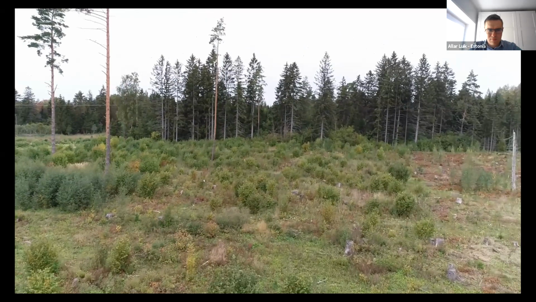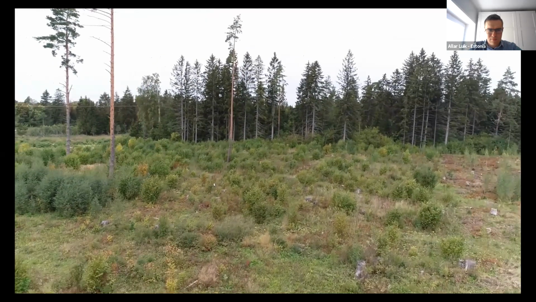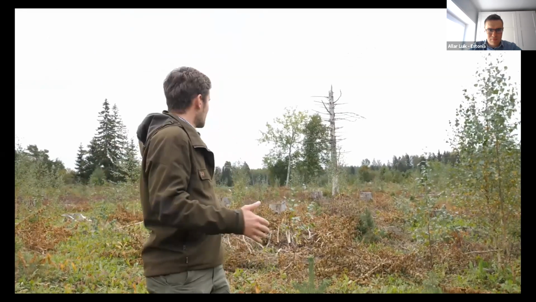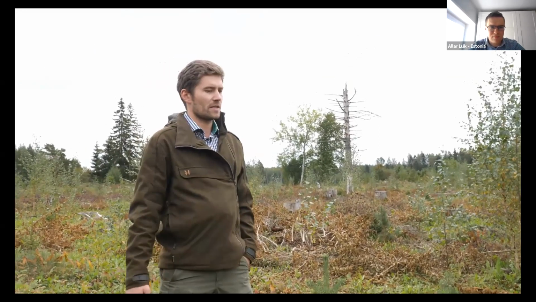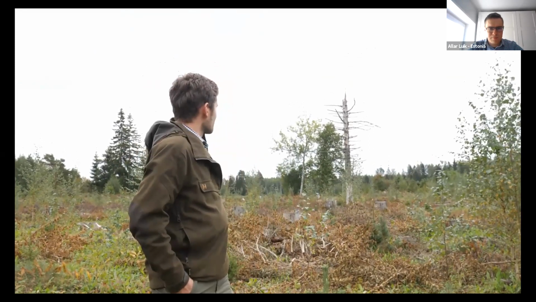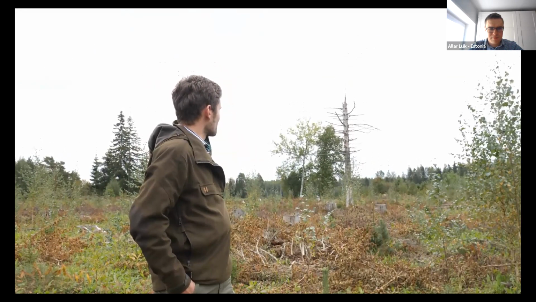They take the life of one generation of forest to another generation. So these trees are good for insects to live in, for birds to do their nests, and for food.